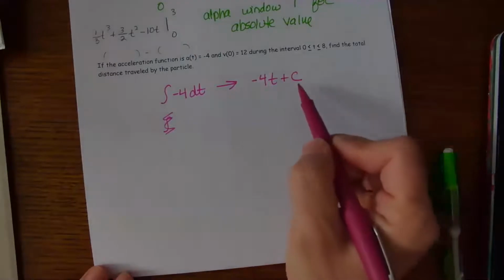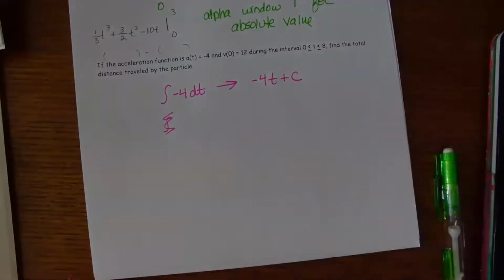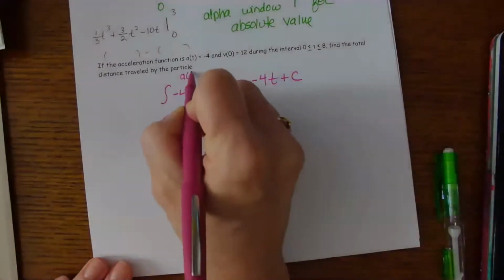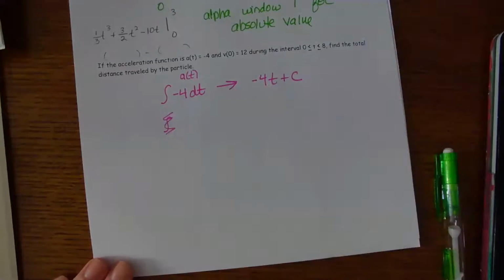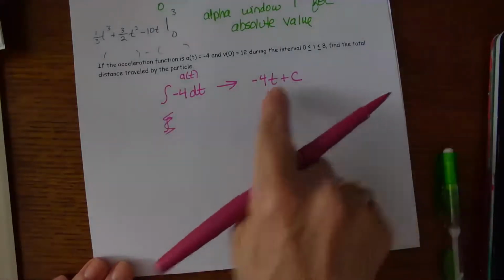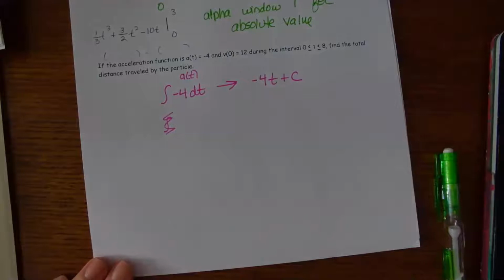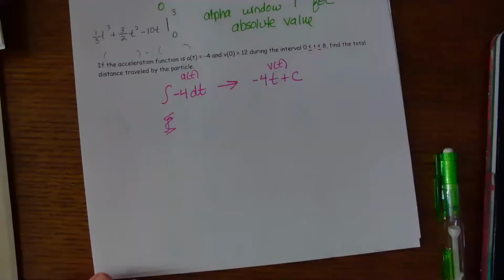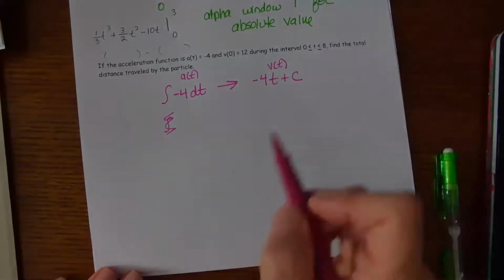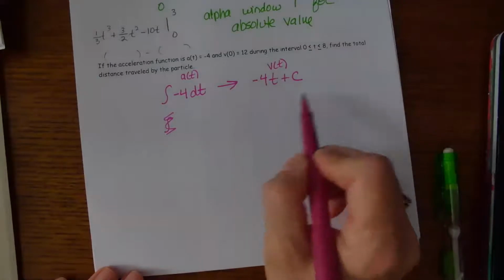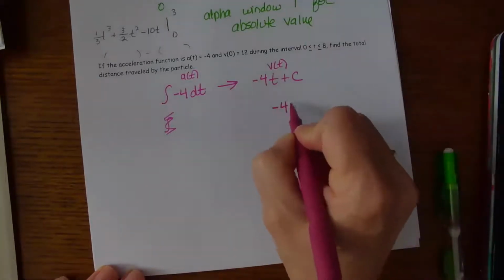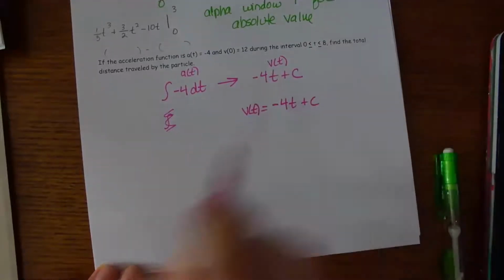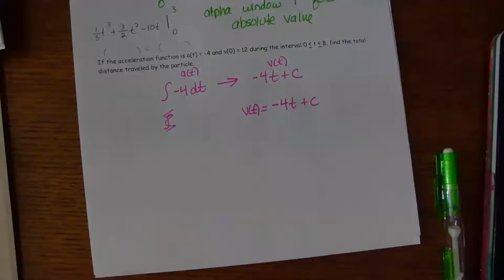Okay. Now, how am I going to solve for c? If this is acceleration, what did I just find? What do you get when you integrate acceleration? This is now velocity. Let that sink in. And how can I solve for this? Let me rewrite this now. Right, I found velocity, but I don't want that c there, do I?